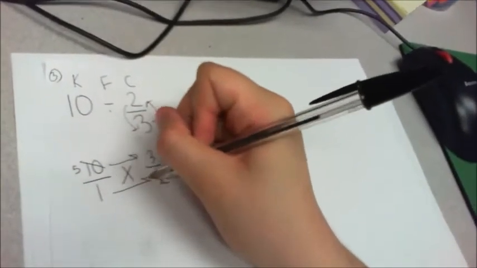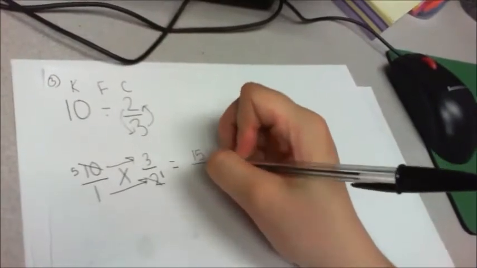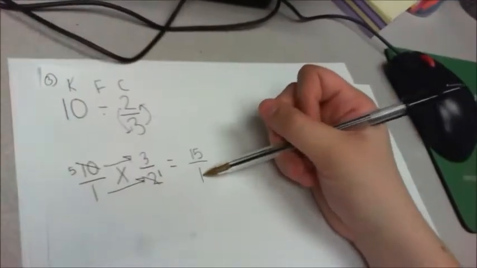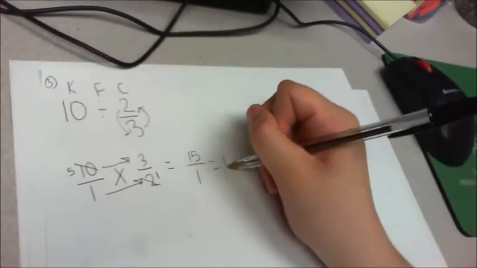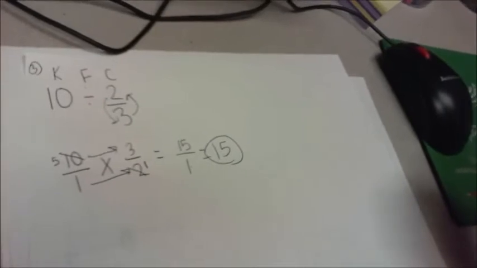Now we multiply across. 5 times 3 is 15. 1 times 1 is 1. But we already know if we have something over 1, that's just saying that it's 15. So John can make 15 pieces of pipe.